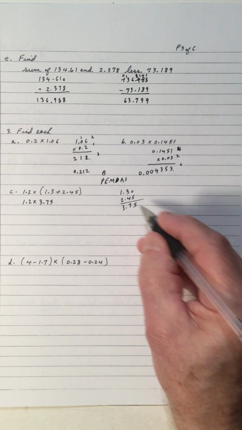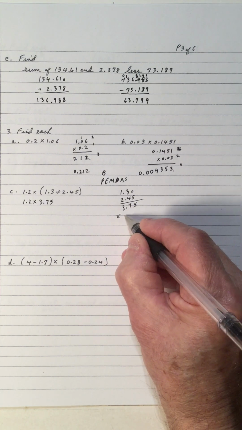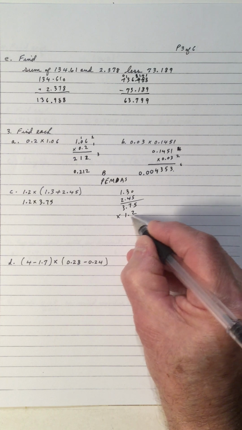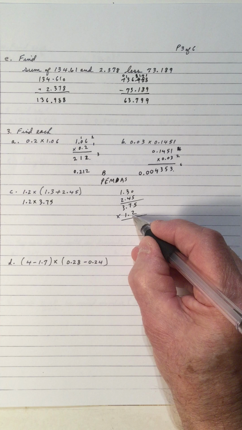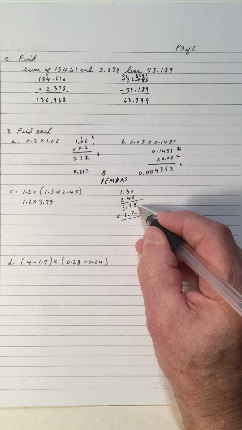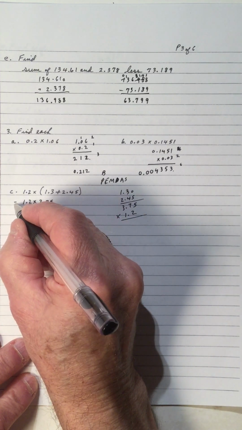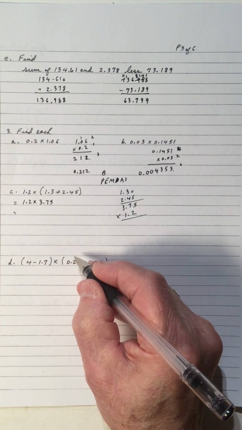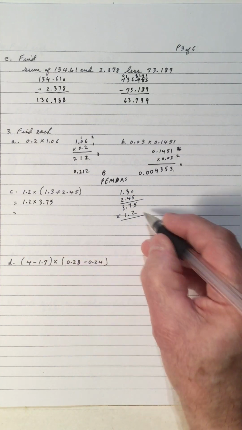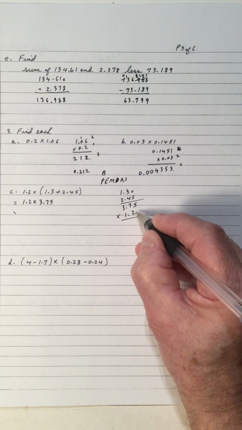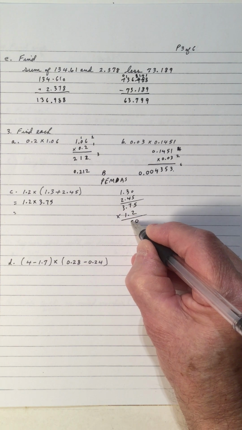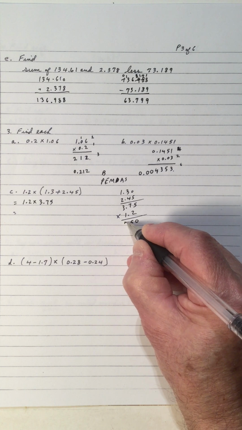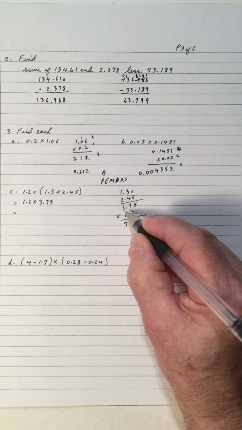So now we've got 3.75, and we're going to multiply it by 1.2. Again, you put this 2-digit number on the bottom, you only have to multiply twice. And when you multiply that out, again, we're not using a calculator. We're going to multiply this out. So 2 times 5 is 10, carry your 1. 14 plus 1 is 15, carry your 1 is a 7. 3 times 2 is 6 plus 1 is 7.